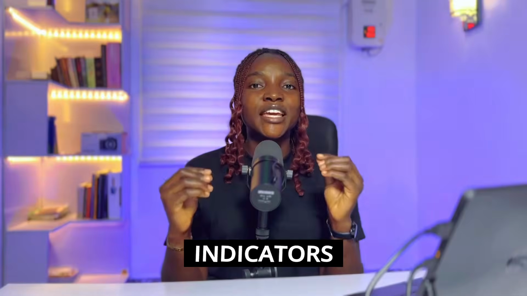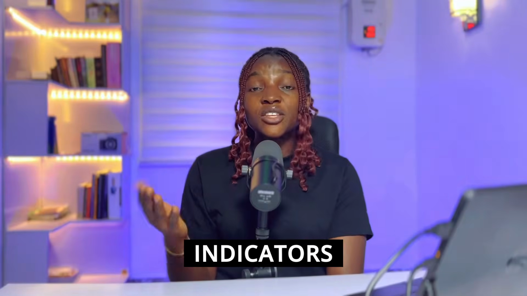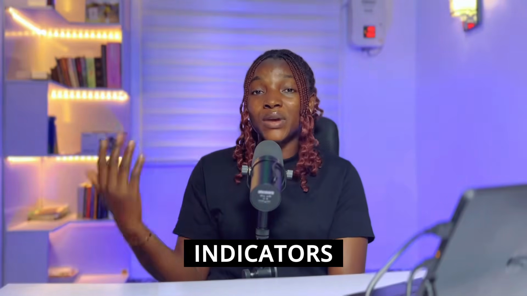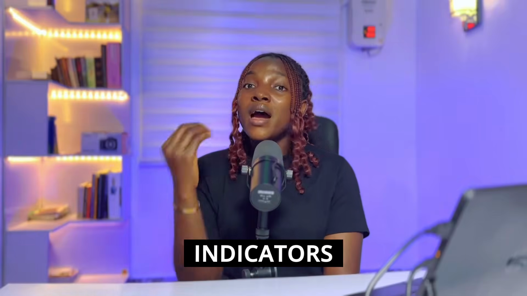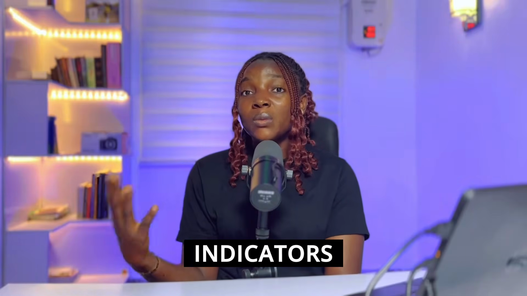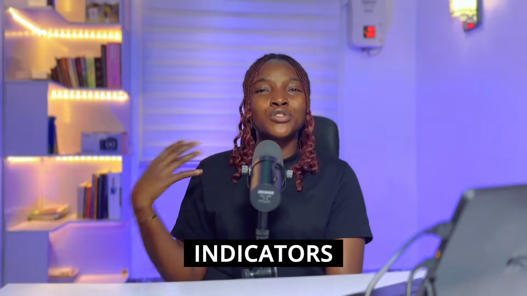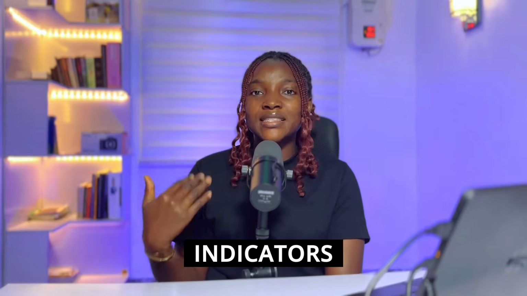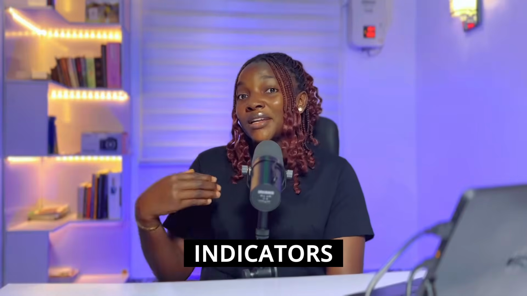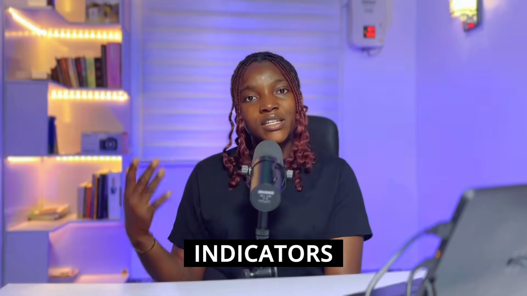Now we've seen how market structure, support and resistance, and candlesticks guide us. But sometimes you may need an extra layer of confirmation, and that is where indicators come into play. Indicators are not magic and they don't predict market direction. However, when you combine them with market structure and candlesticks, they can help to strengthen whatever signal you've gotten from the market. So they can help you make better trading decisions.